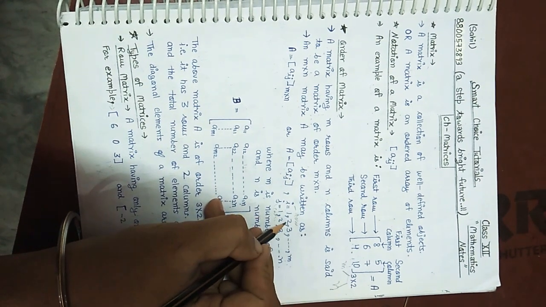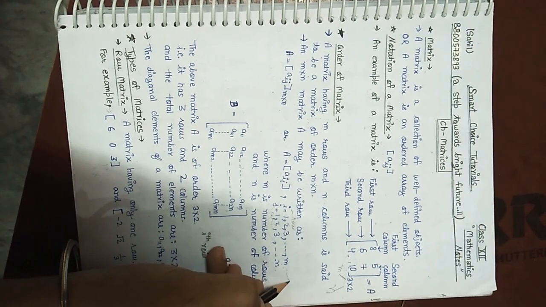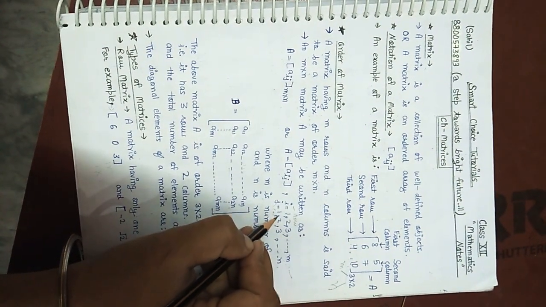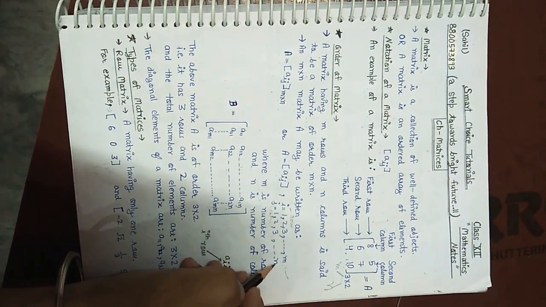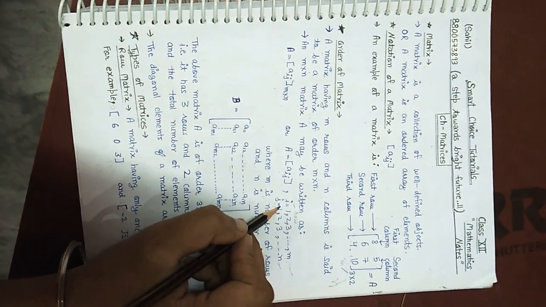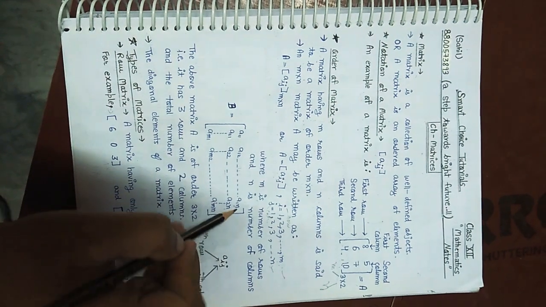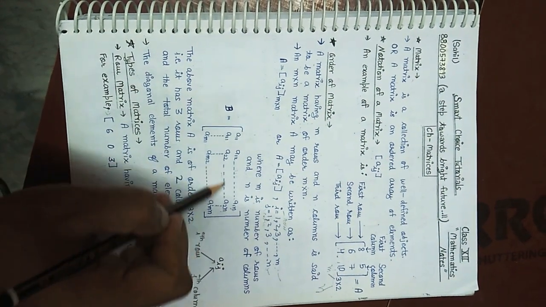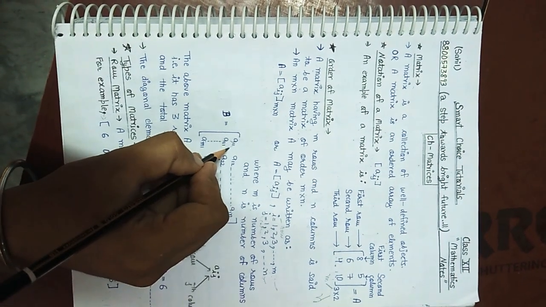First row, second row, third row, fourth row up to the mth row. m is the number of rows, and j is 1, 2, 3 up to n, the number of columns. We can usually denote a matrix as A11, A12 up to A1n, A21, A22, up to A2n. A11 means first row, first column.